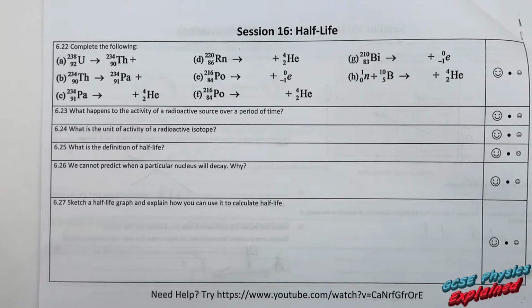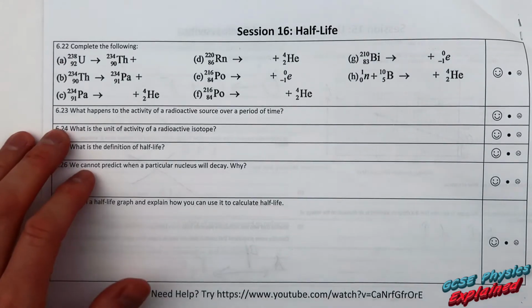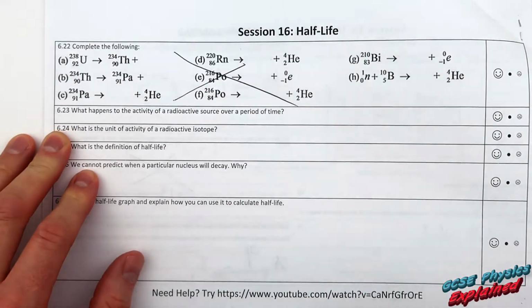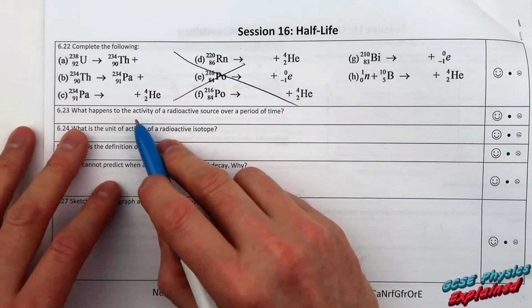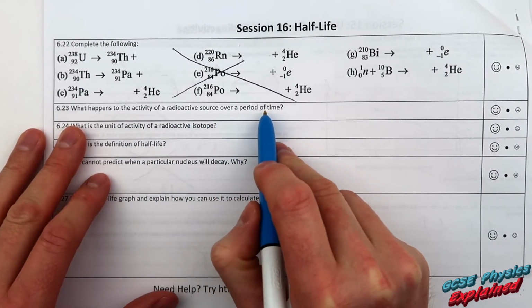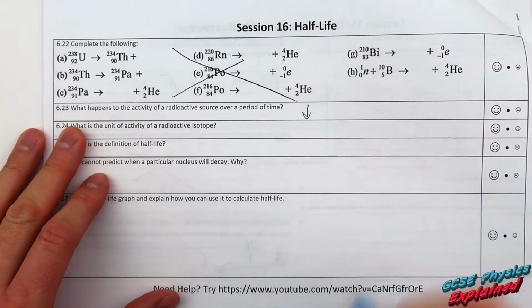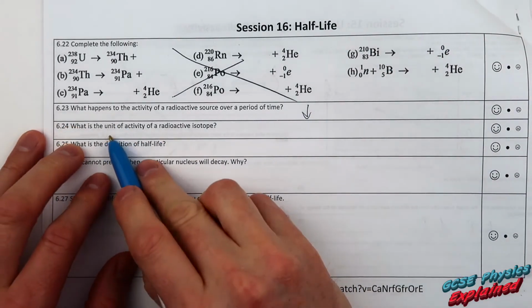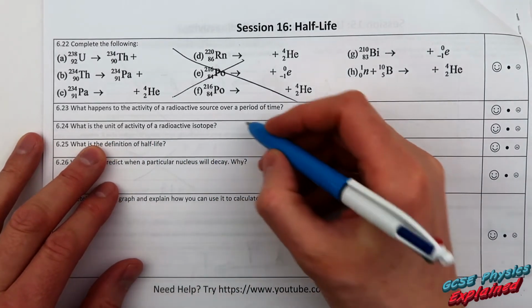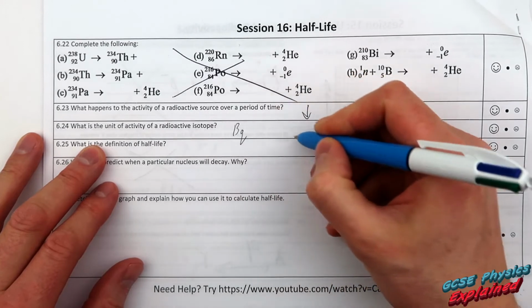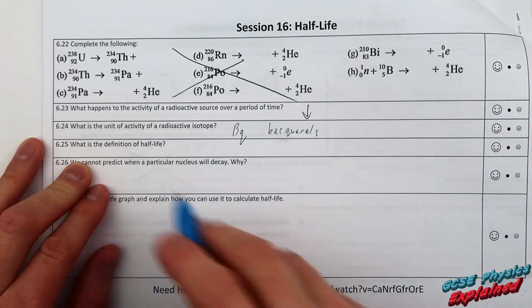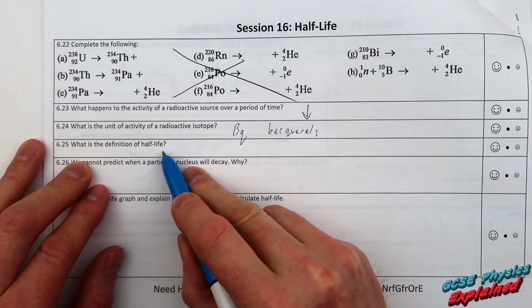Session 16, Half-Life, Speed Physics. Complete the following. Nope, I won't, because that's not foundation anymore. What happens to the activity of a radioactive source over a period of time? It decreases, gets less. What is the unit of activity of a radioactive isotope? Becquerel, Bq. Do you really want us to spell it? Becquerels.